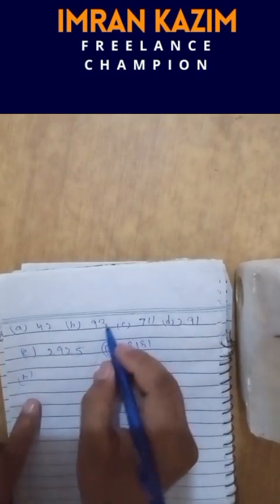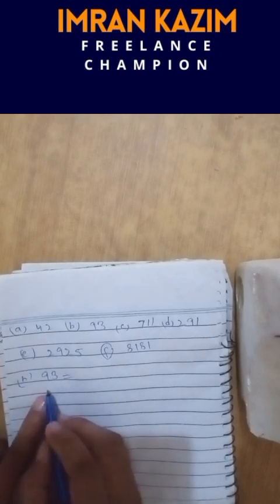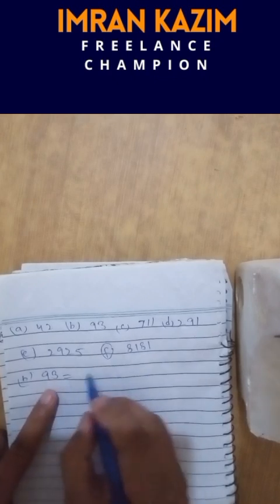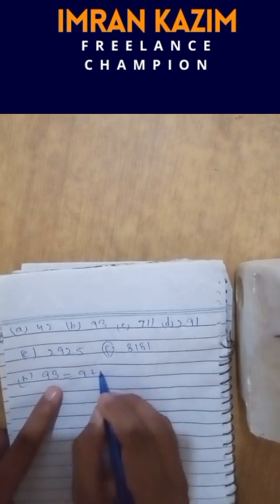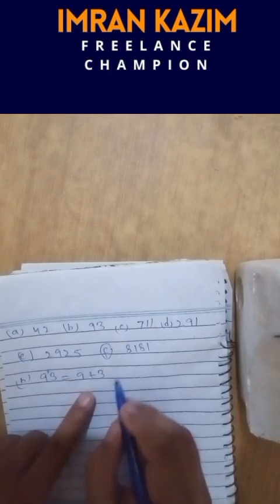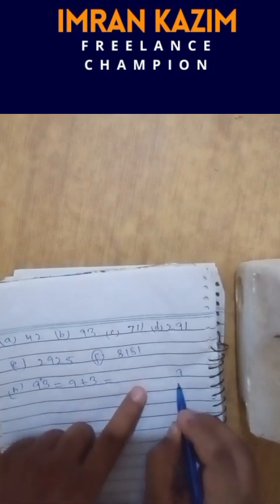At B we have 93. So this is our number, and according to the definition we are going to add these two digits of 93. 9 plus 3, we will put our plus here in between these digits. So we add here 9 and 3.